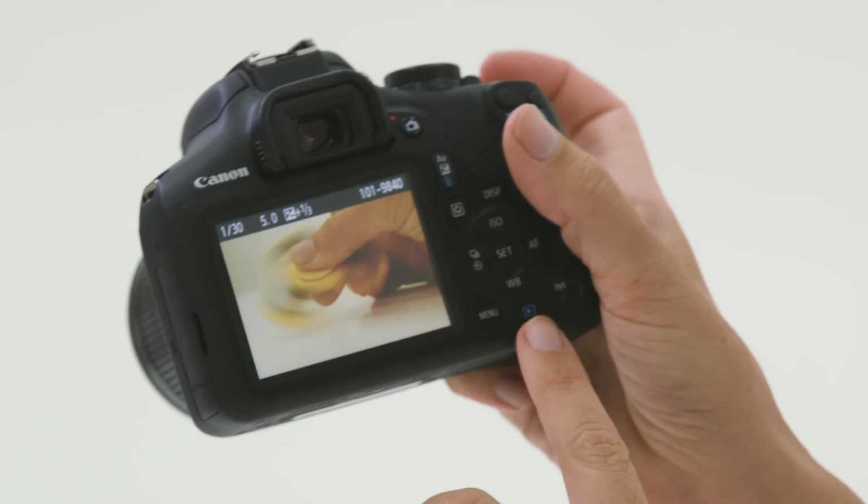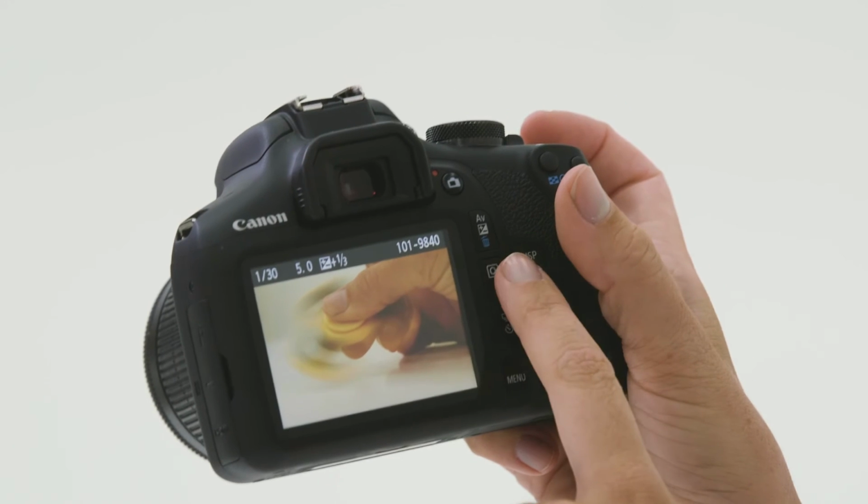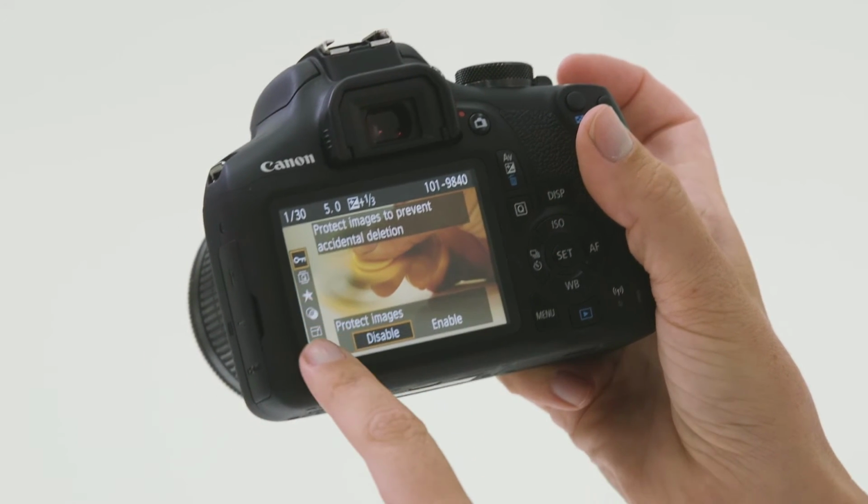When you are in playback mode, you have an option to apply a creative filter over an image that you've taken previously that's saved on the memory card. To do this, we simply play back the image that you want to edit. I'm going to press the Q button now to bring up some playback options.